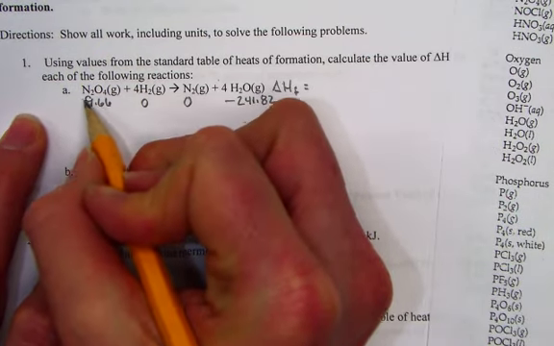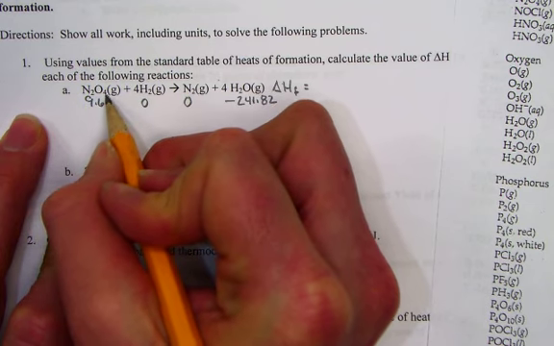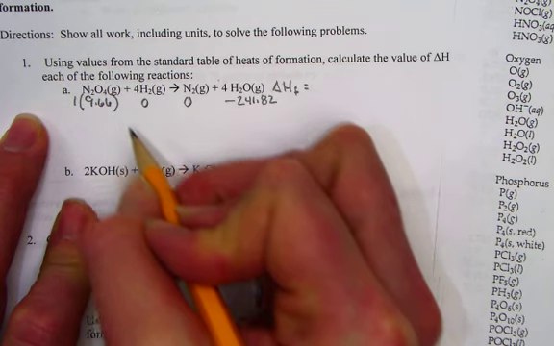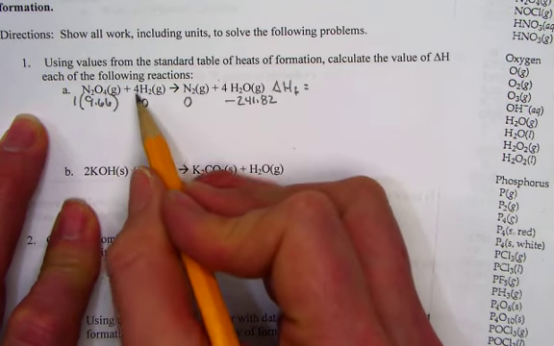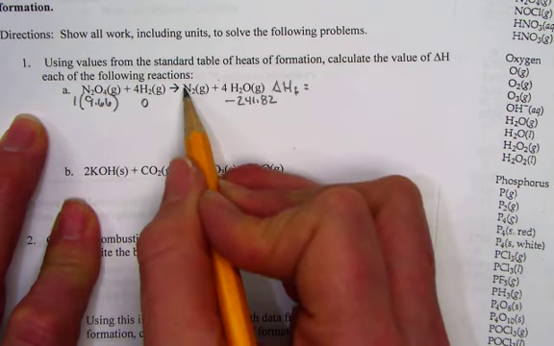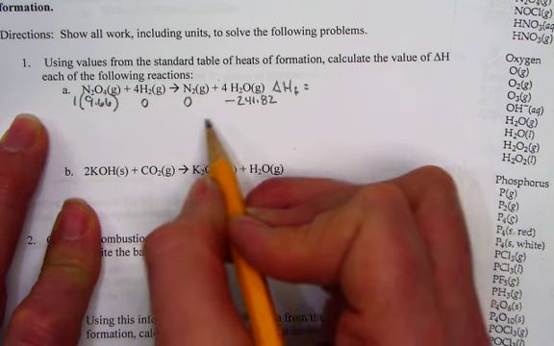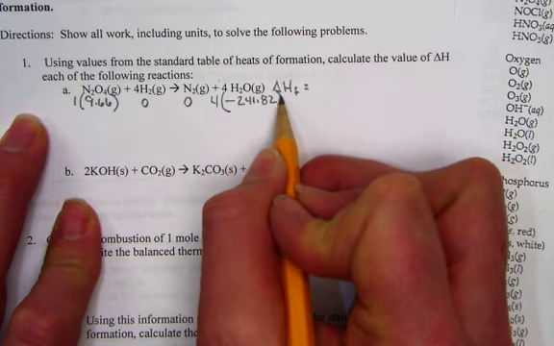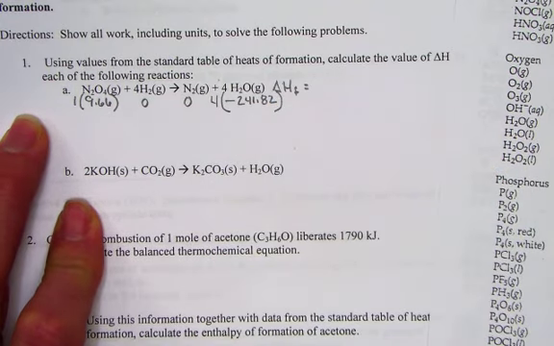For instance, the first reactant, N2O4, its coefficient is a 1. We'll distribute a 1, it will remain the same. 4 times 0 remains 0, 1 times 0 remains 0, but the water will be 4 times the value of negative 241.82.